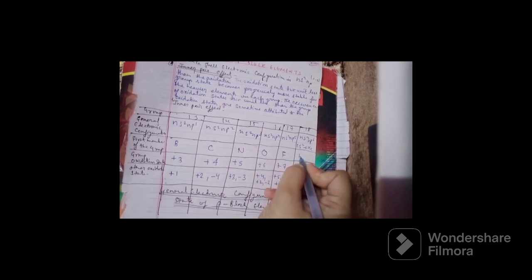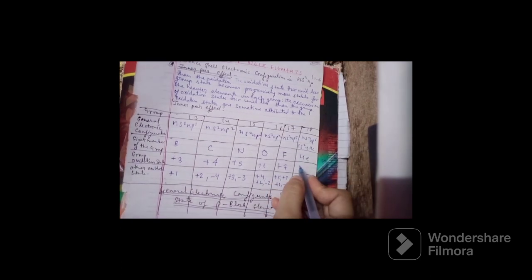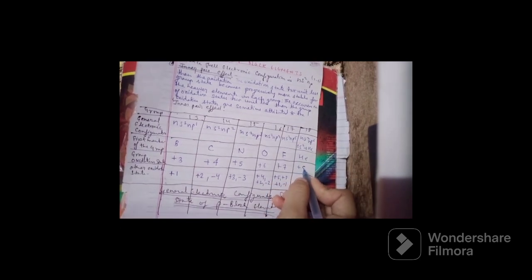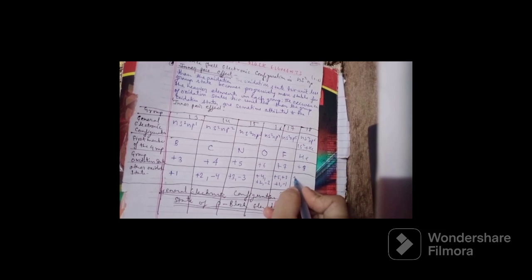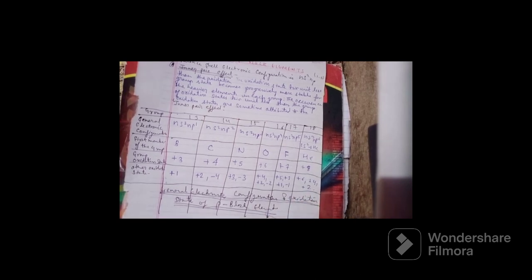The first member is helium, with electronic configuration 1s2, and the oxidation states are +6, +4, +2. So this is the general electronic configuration and oxidation state of p block elements, and that is what you have to follow here as well.